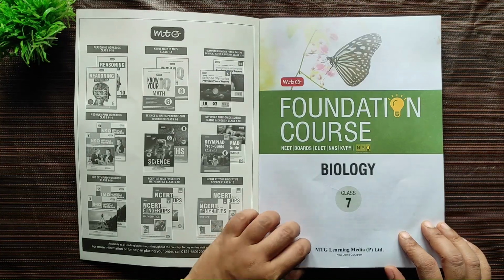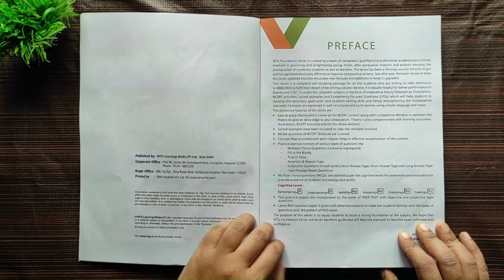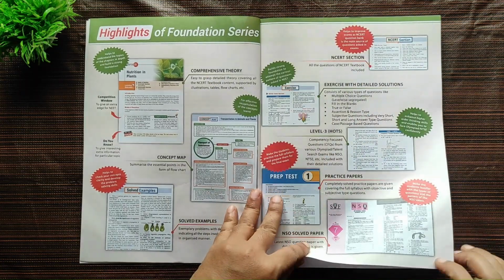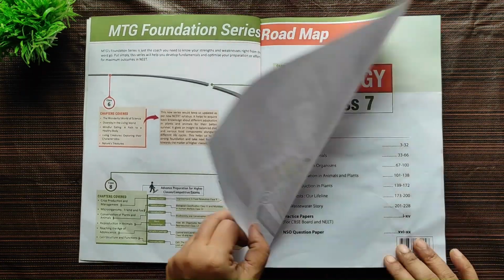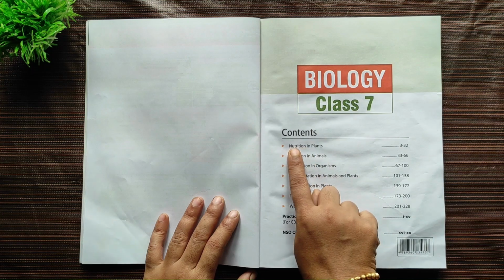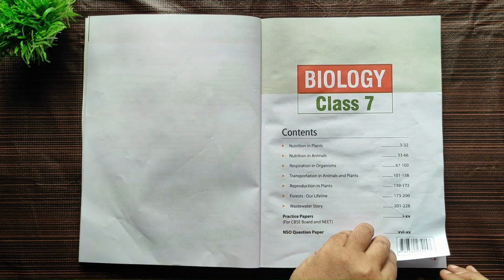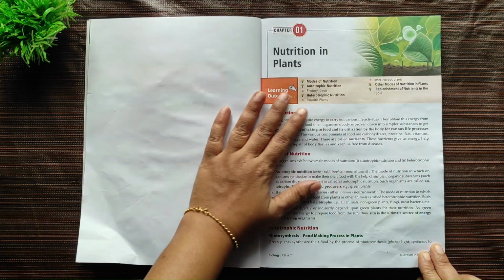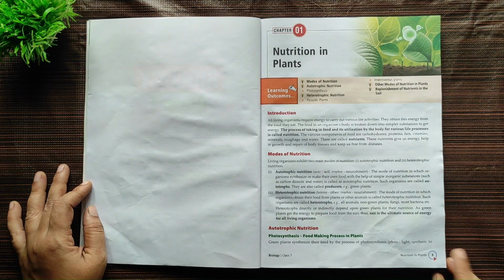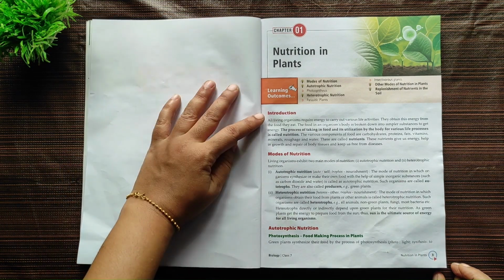Now let's see the Foundation Course first chapter. You can observe that the topics are exactly the same in both the books, with more activity corner points and additional information. I will show you in detail and then we will explain each topic in detail.